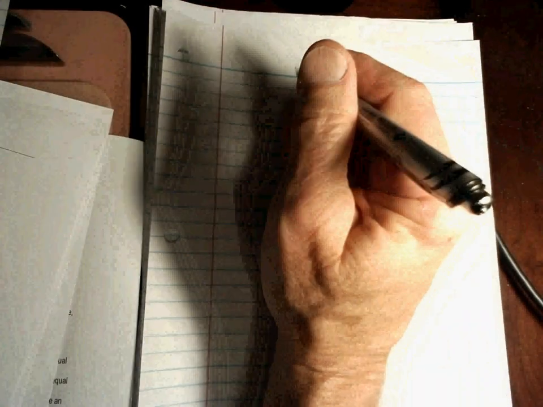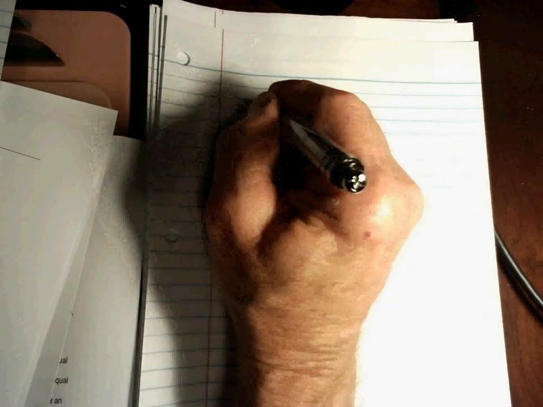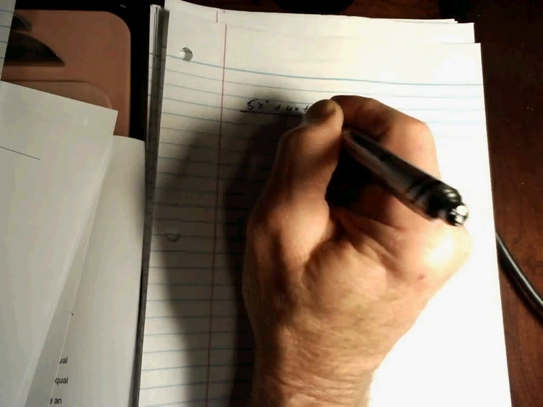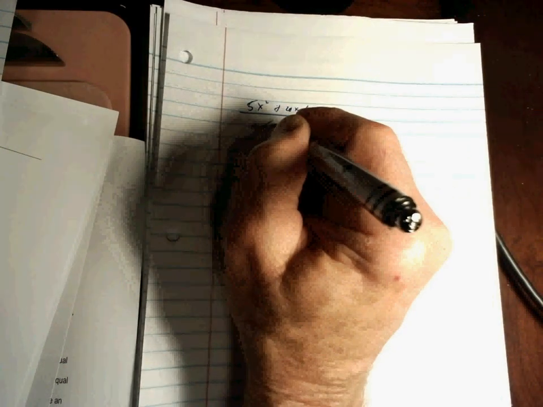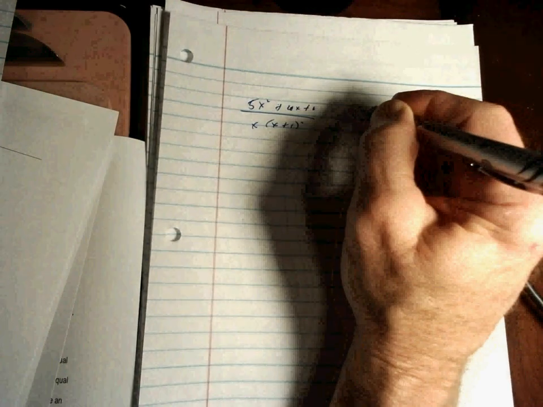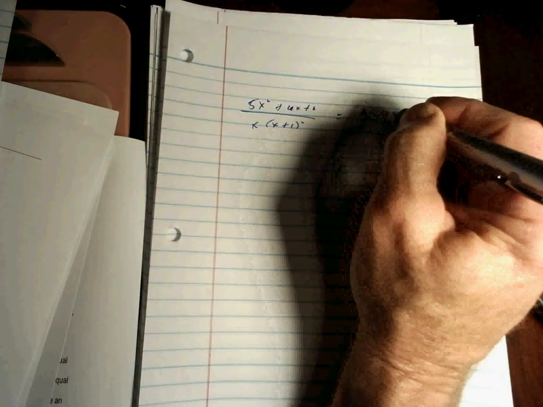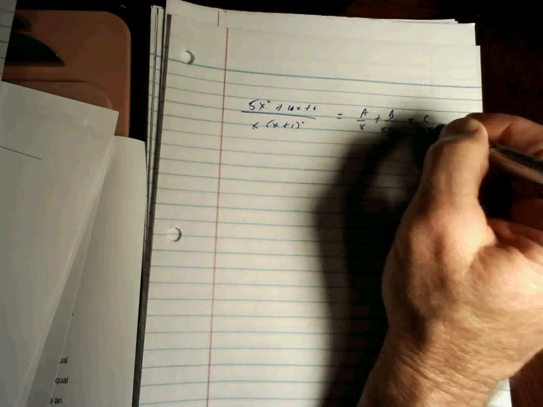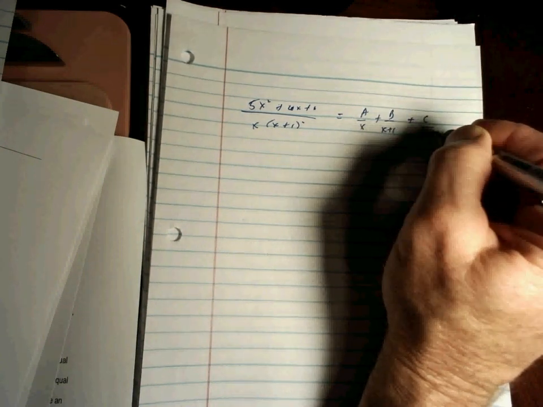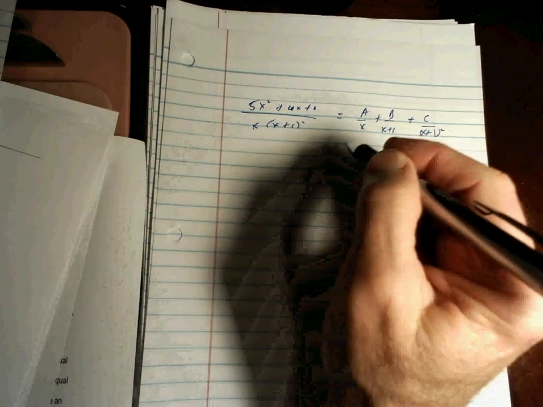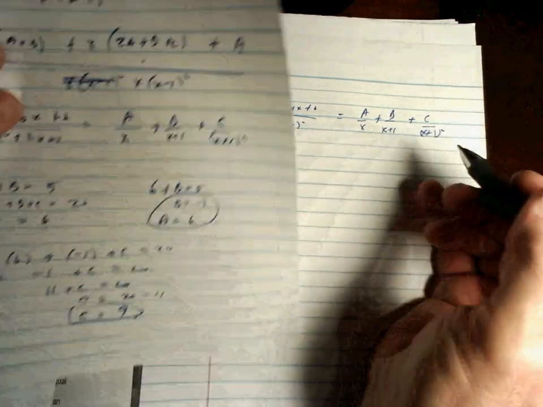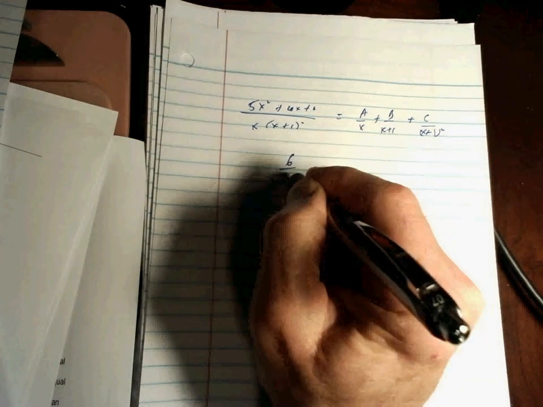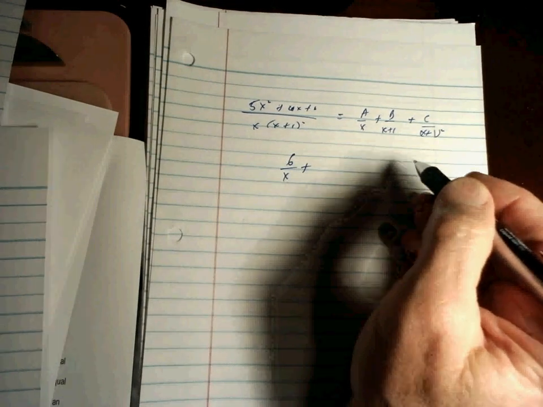So when I go back to my original equation again, I'm going to write it one more time just so we can kind of visualize again. 5x squared plus 20x plus 6 is equal to the a over x plus the b over x plus 1 plus the c over x plus 1 all squared. So from this we know a, which we calculated from the previous page, is equal to 6.